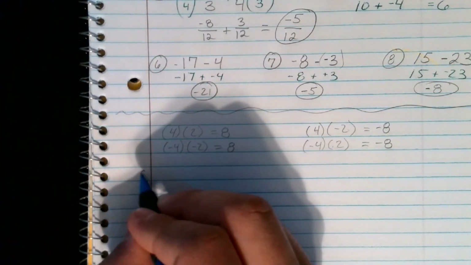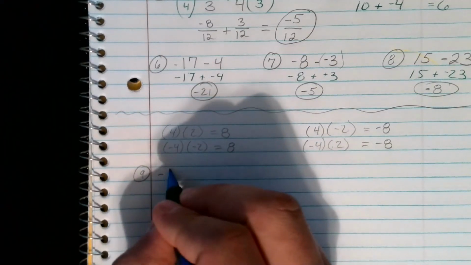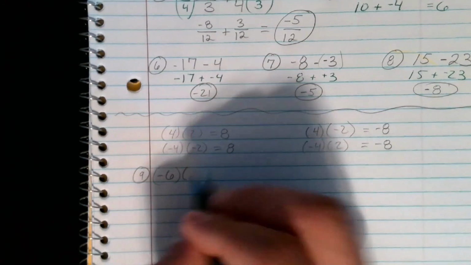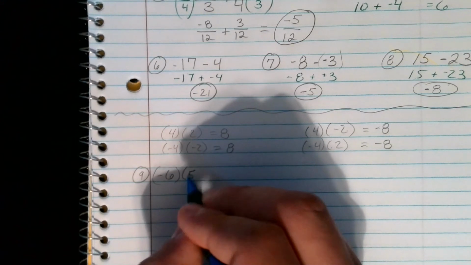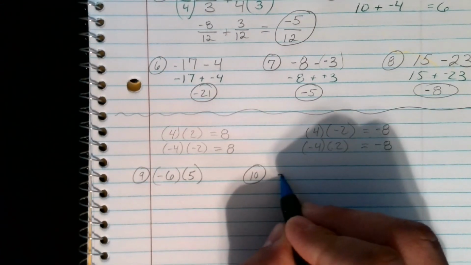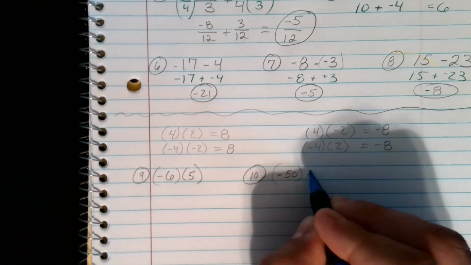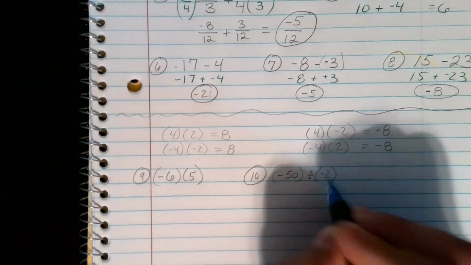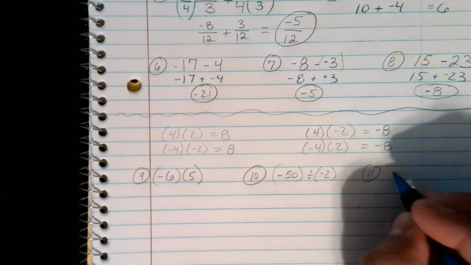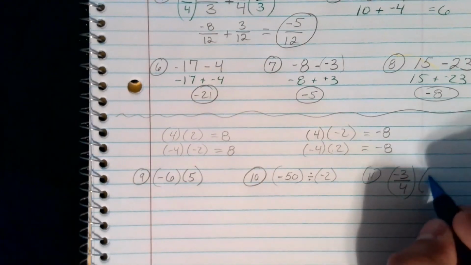Let's do negative 6 times 5. We'll do negative 50 divided by negative 2, and we'll do a fraction one, negative 3/4 times negative 1/7.